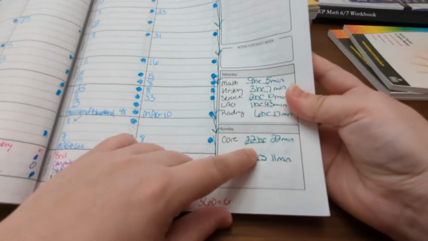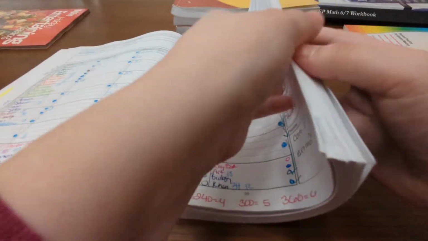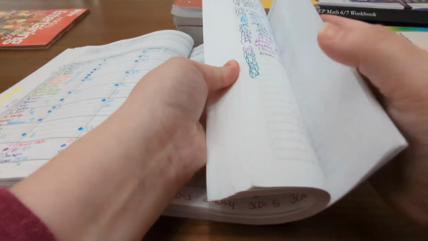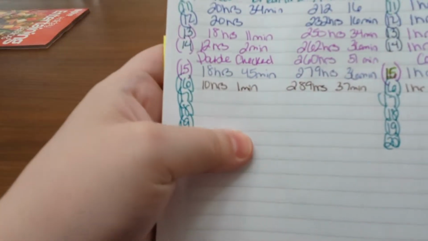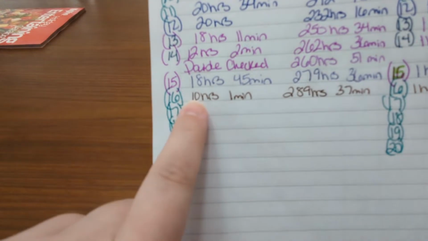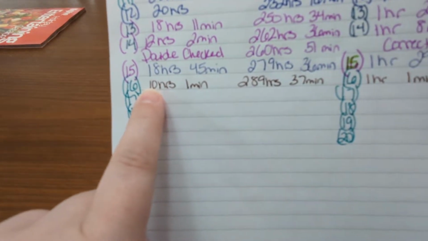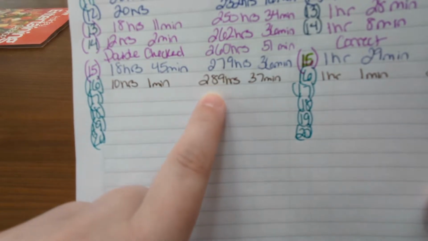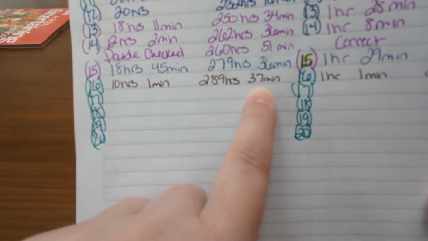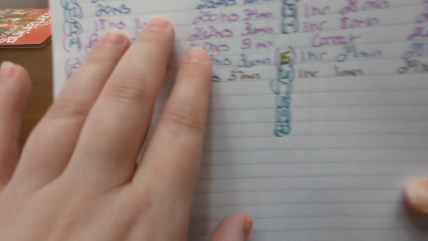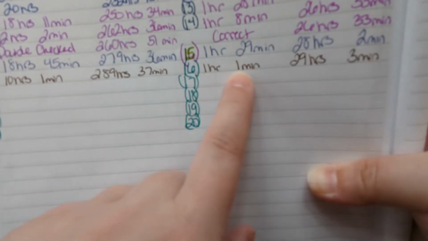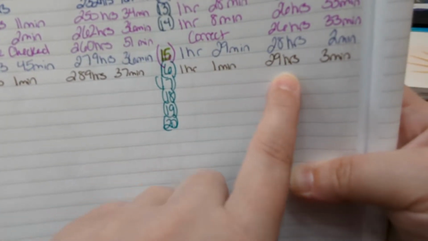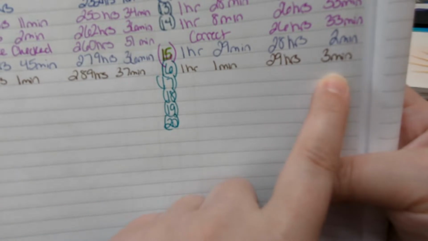Then I take his minutes. I go to the very back. And this is where I put them. So for week 16, because it was Thanksgiving week, he only did 10 hours and 1 minute. And his total right now is 289 hours and 37 minutes for his core. His extra, he only did 1 hour and 1 minute. So right now he's at 29 hours and 3 minutes.